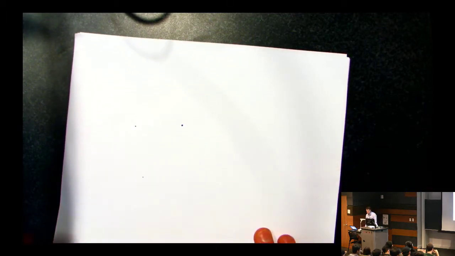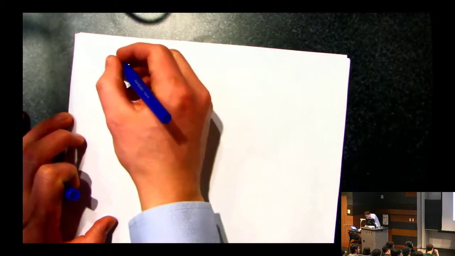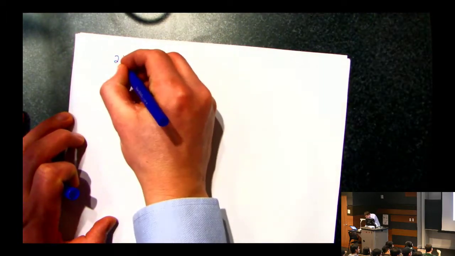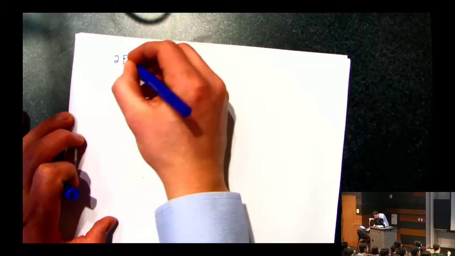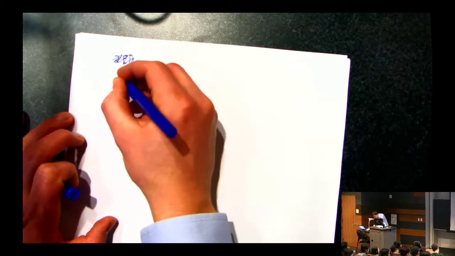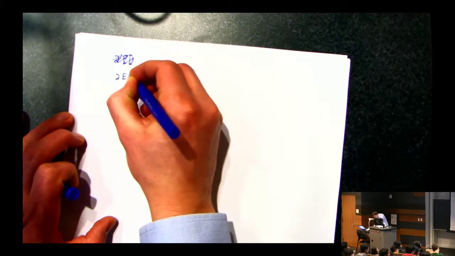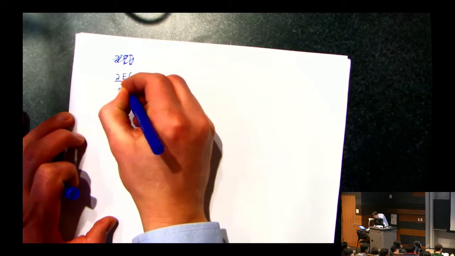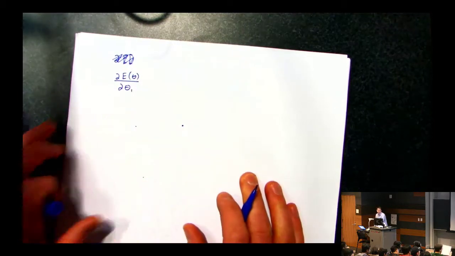Okay, so here's the nasty slide of the math. But I'll take it step by step. It's actually not that hard. It's again just derivatives and the chain rule. That's everything you need to know about calculus to do this whole course. So I'm going to write the partial derivative of my energy function, or sorry, error function, with respect to theta 1. Let's do theta 1 first.